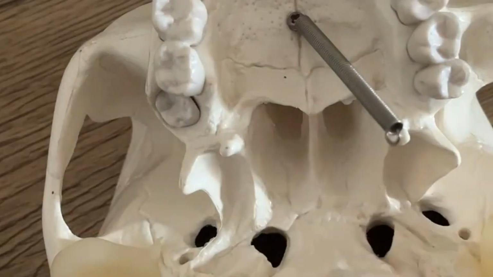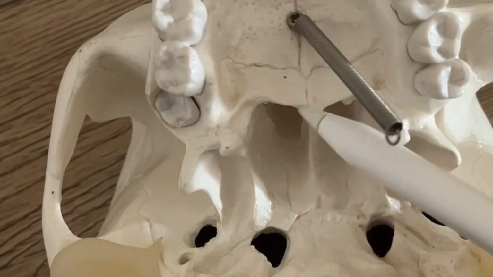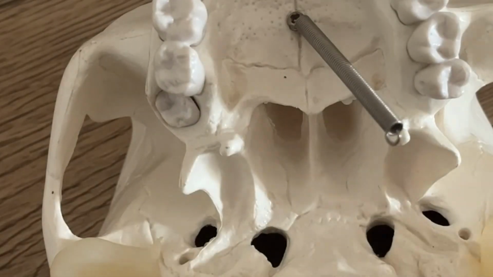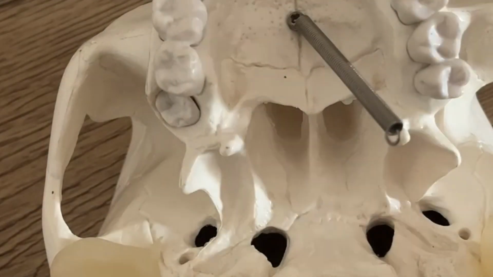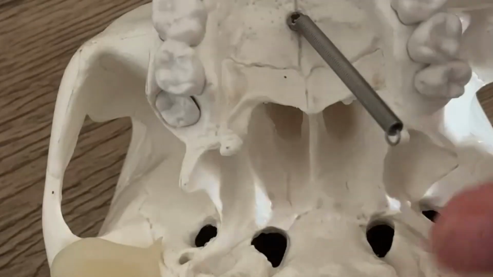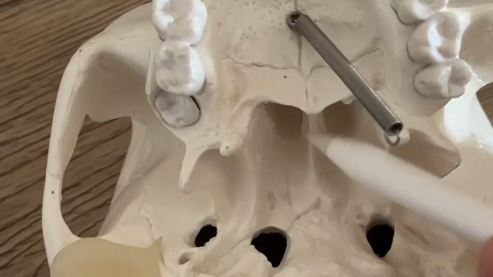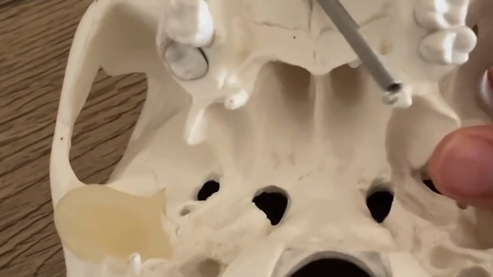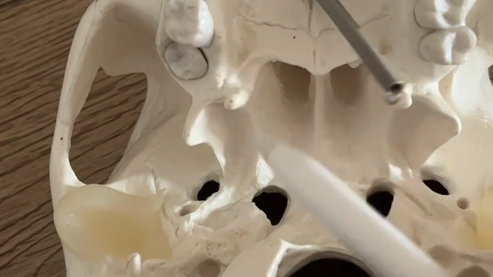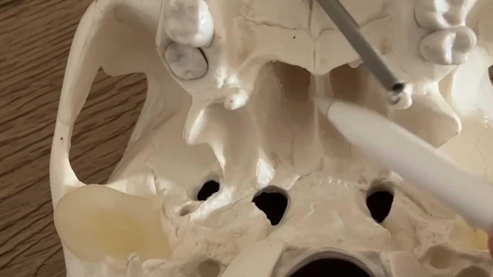This is the posterior nasal aperture. I have my posterior nasal spine. Here you can clearly see the vomer. I mentioned that the nasal septum was formed by two bones. The ethmoid part makes the upper half, and the lower half is made by the vomer bone. This is the vomer bone, clearly. Okay, posterior nasal spine. This whole thing is the posterior nasal aperture.